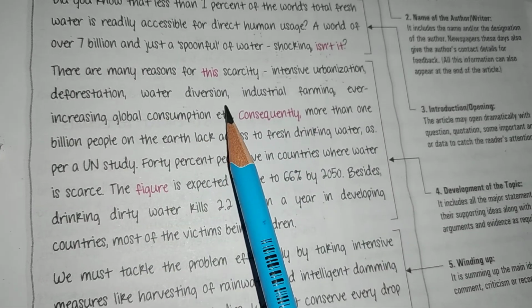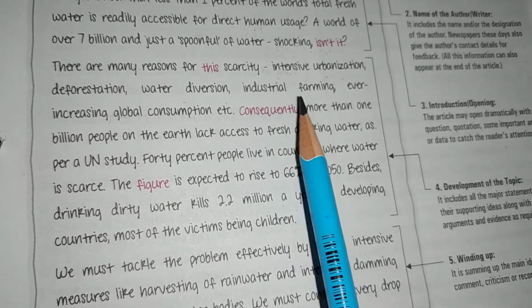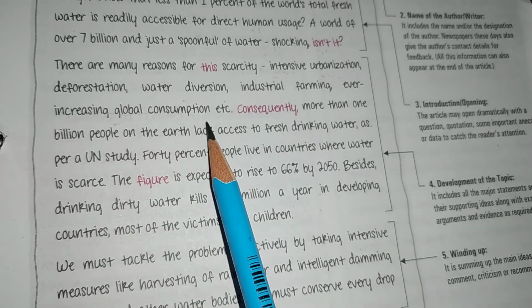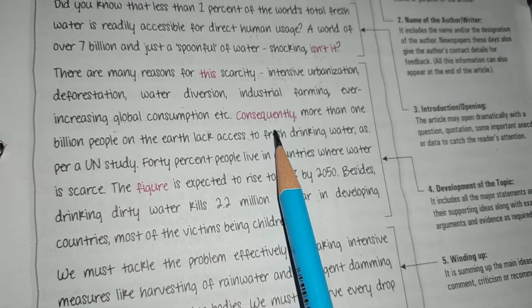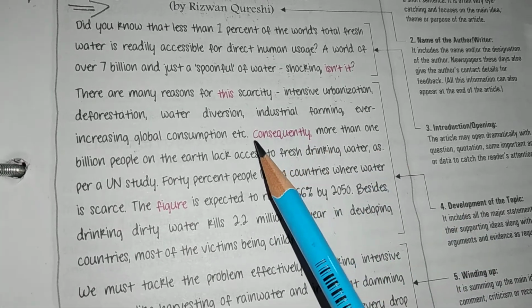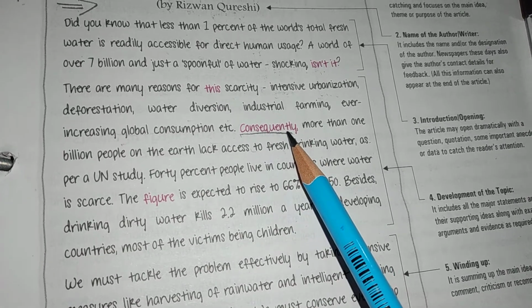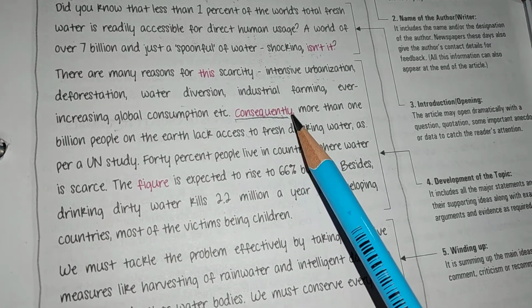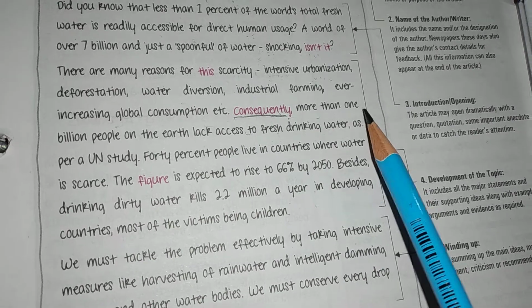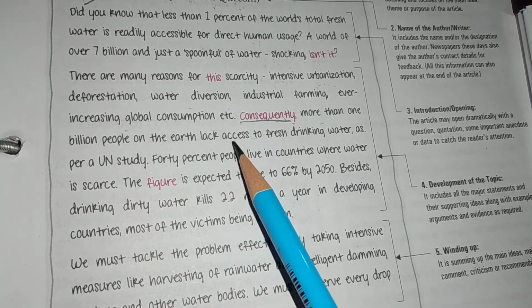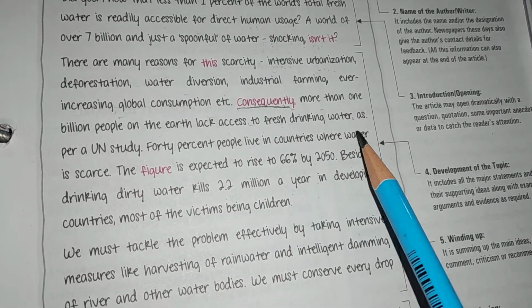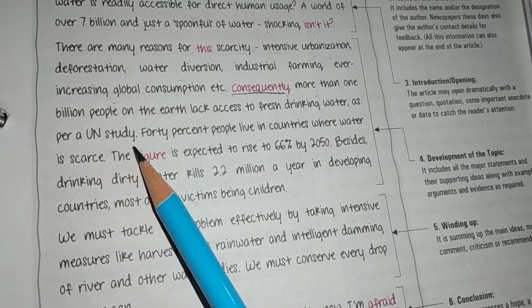Deforestation, water diversion, industrial farming, ever increasing global consumption, etc. Consequently, now this is one thing which you should absolutely use. These are called connectors. They give a very good impression to your article. So consequently, more than 1 billion people on earth lack access to fresh drinking water as per the UN study.